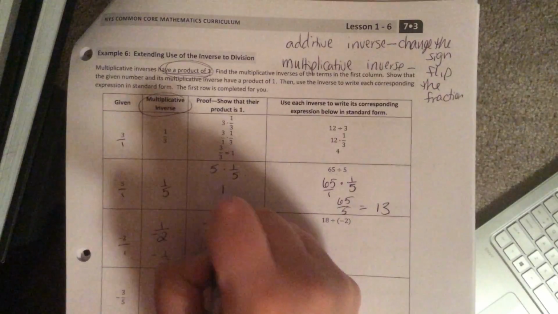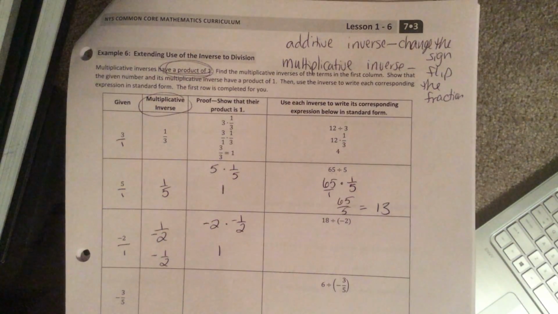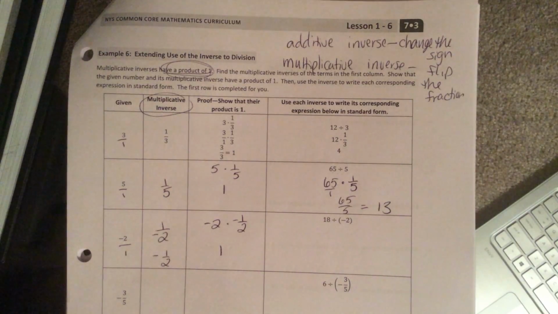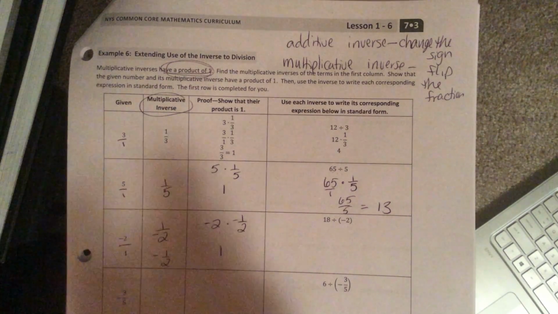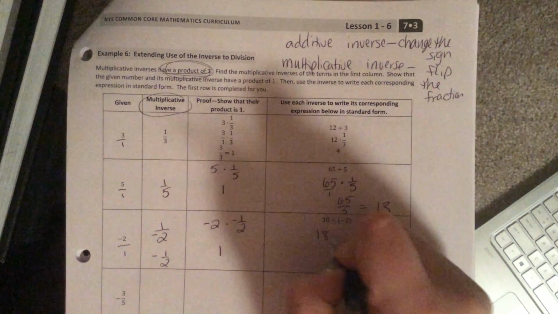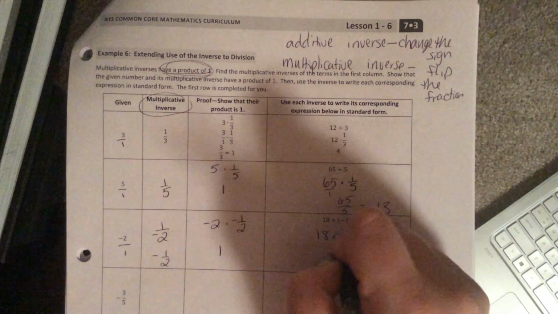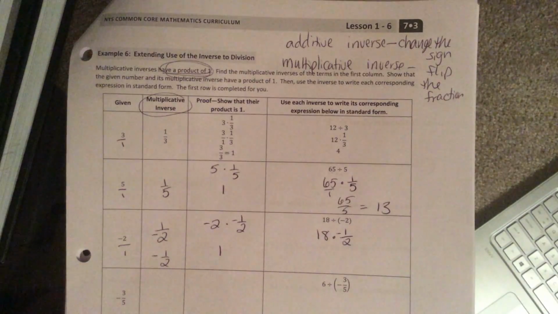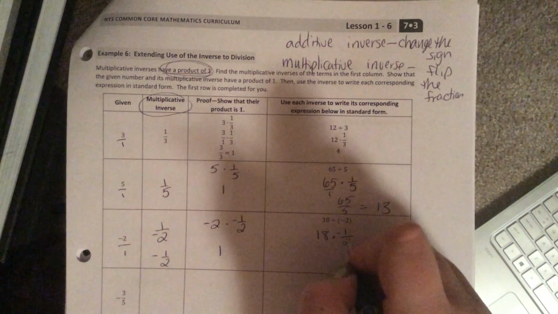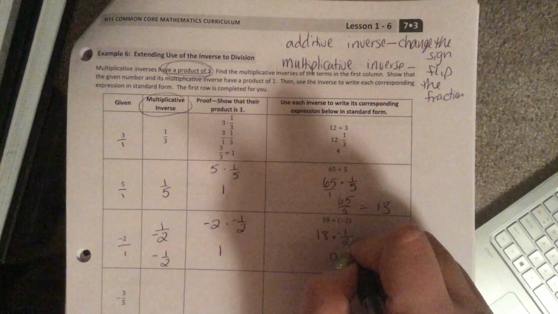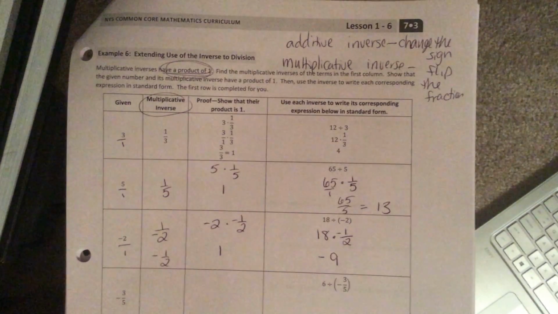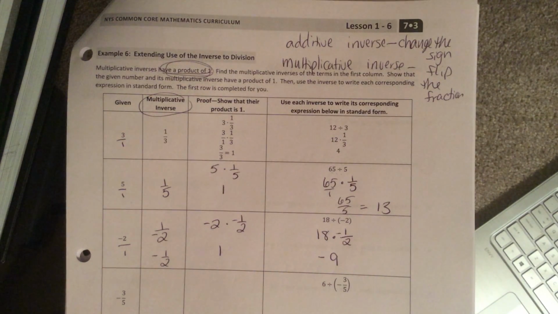Our proof, -2 times -1/2, equals 1. I'm not going to go through proving why it equals 1. It just does. We're good, okay? So keep, change the multiplication, flip the fraction. 18 times 1/2 is 9. This is our rules, unlike signs, negative. Told you, these aren't going away, okay?